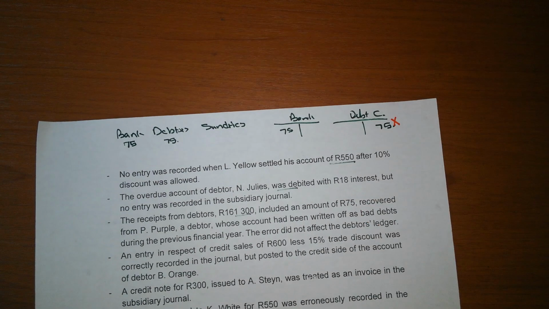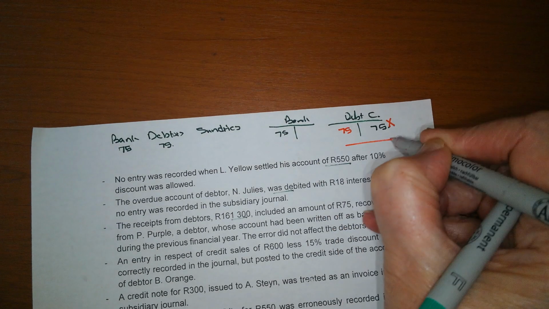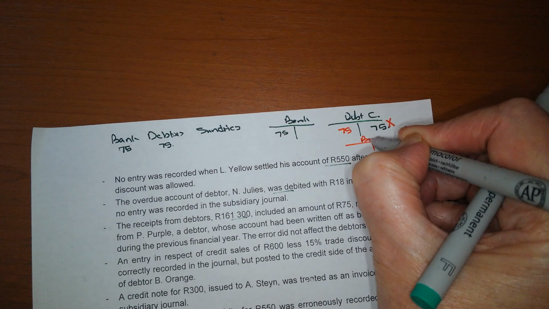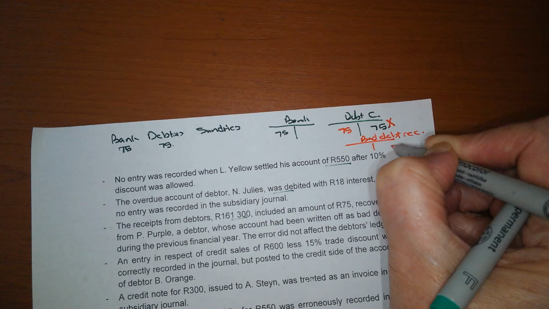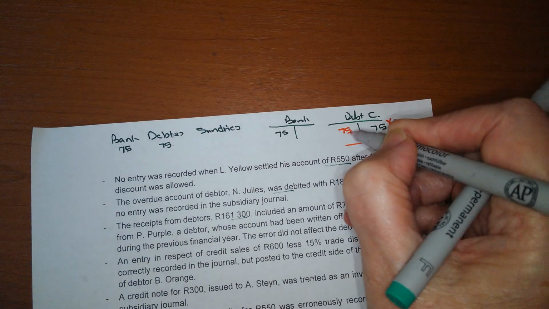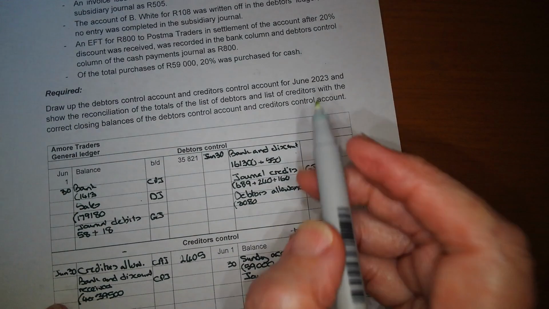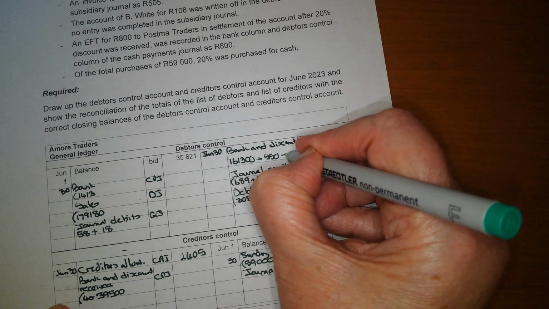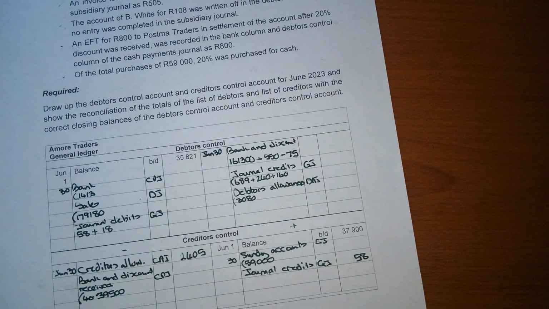So to correct this mistake, I will debit my debtors control and credit bad debts recovered with 75. So that 75 was not supposed to be included in this 161,300. So I can just subtract the 75 there and indicate that it should not form part of that entry.